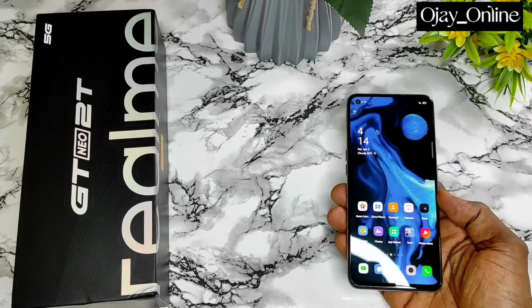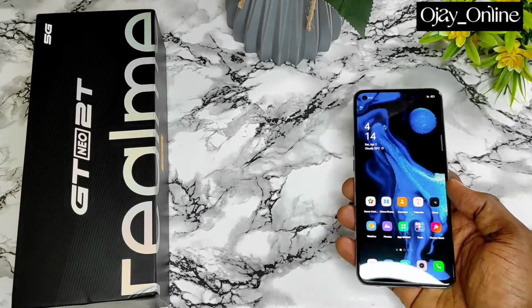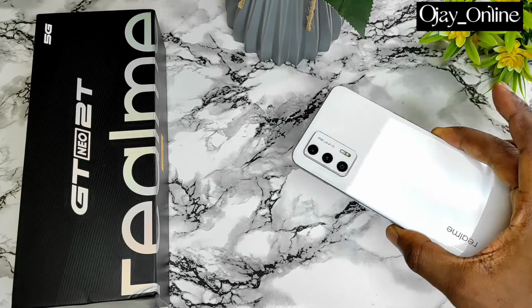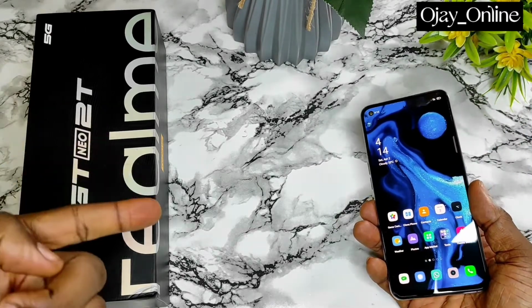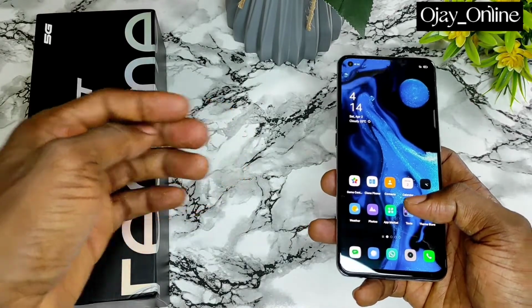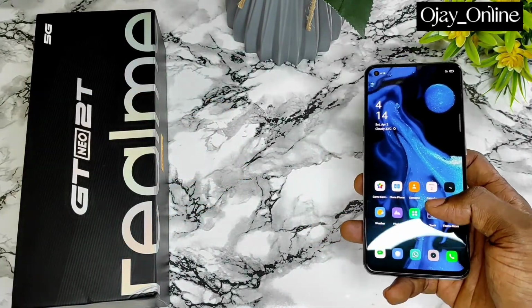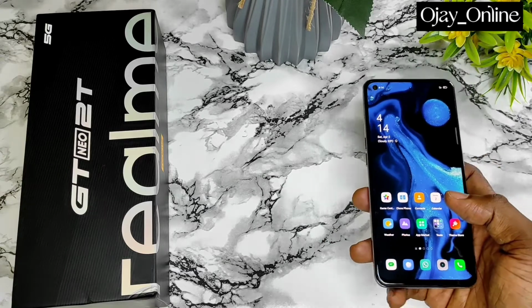And today I'll be doing the camera review of the Realme GT Neo 2T. First, I'll be talking about the camera specification. I'll be talking about the camera app. I'll be sharing some picture and video samples, and then finally I'll give my overall thoughts about the camera of this phone.